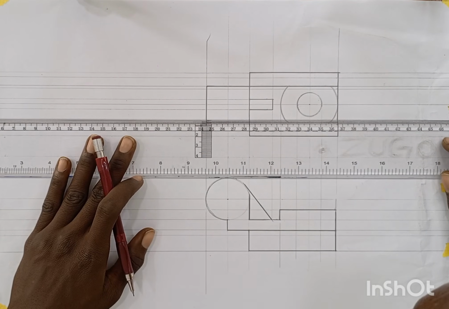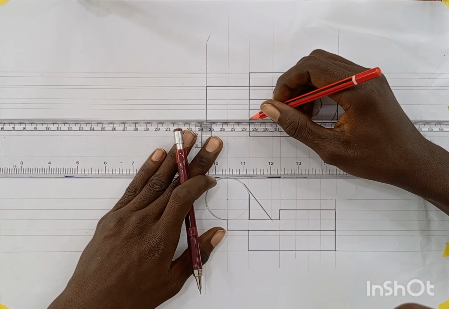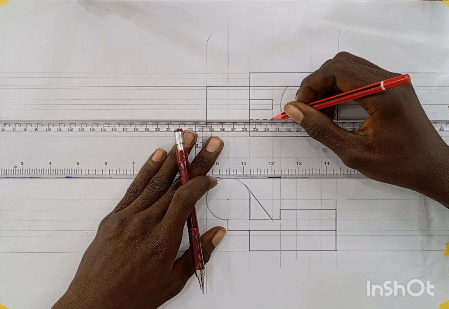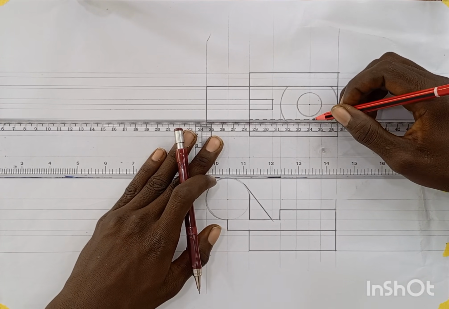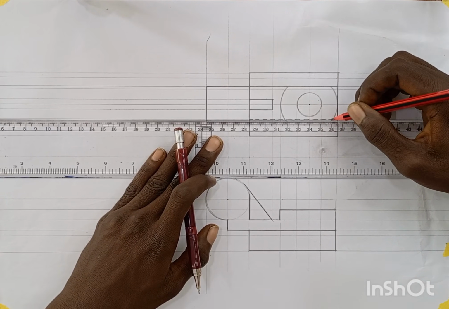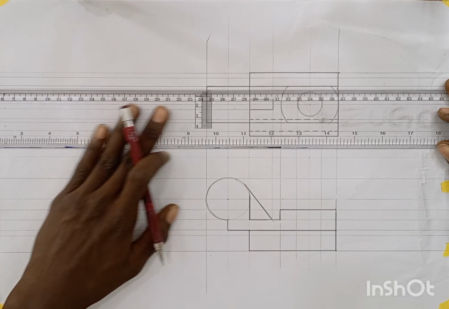Okay, and this one also I'm going to make it a hidden line. Next, I'm going to make this also a hidden line.